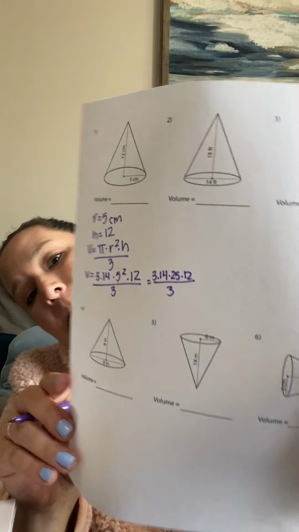Last step. 5 squared, I know is 25 because 5 times 5 is 25. So we're going to end up doing 3.14 times 25 times 12, and then dividing our answer by 3, just like that. Let's go ahead and do that on my calculator. 3.14 times 25 times 12, and then I'm going to divide that by 3, and I get 314. So my volume right here is 314 centimeters to the 3rd power, just like that.